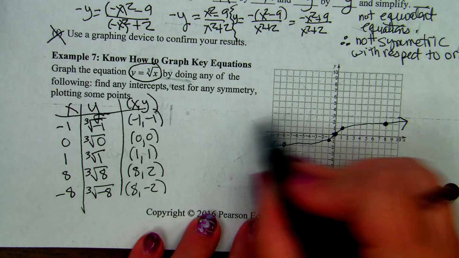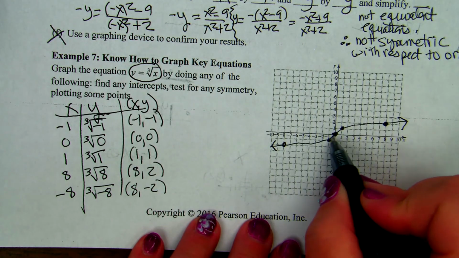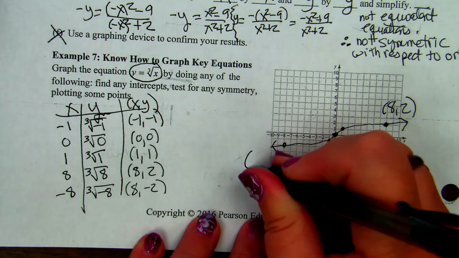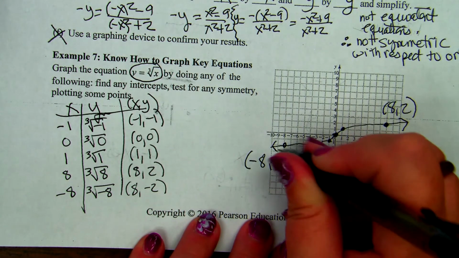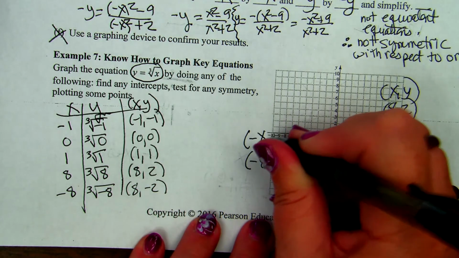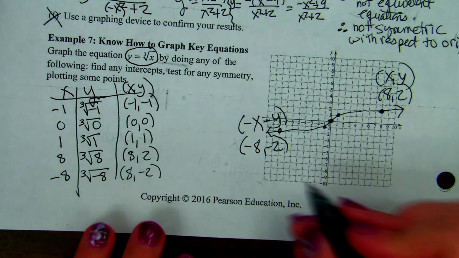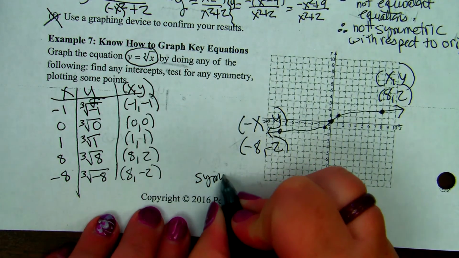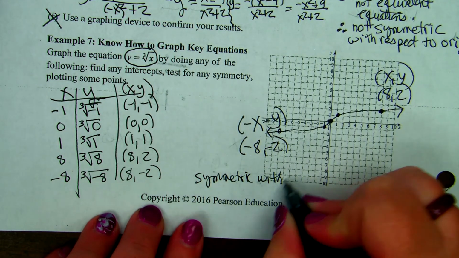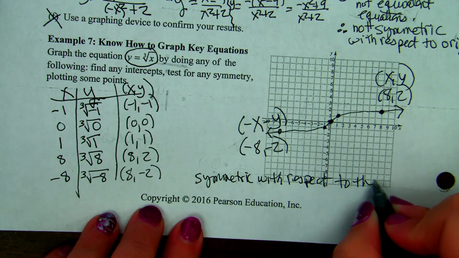Does it flip over the y-axis and have something over here? No, it's symmetric with respect to the what? If this is x, y, what point is this? -x, -y. So it's symmetric with respect to the origin.